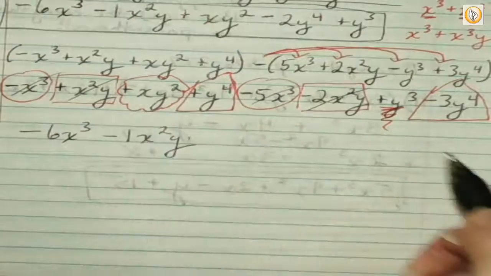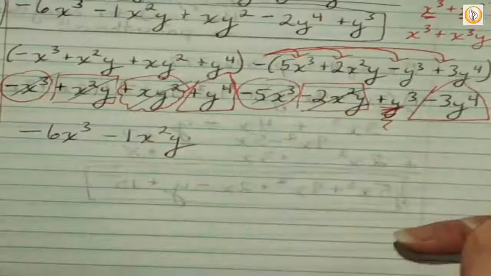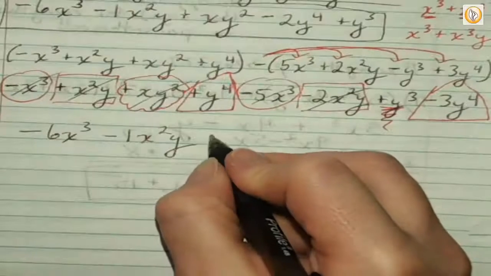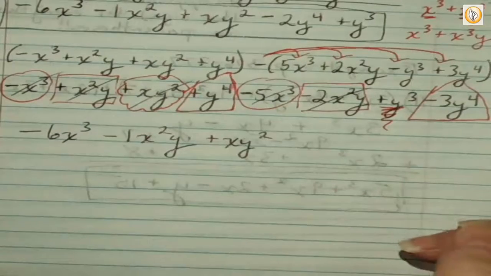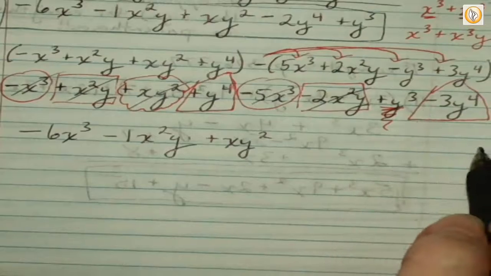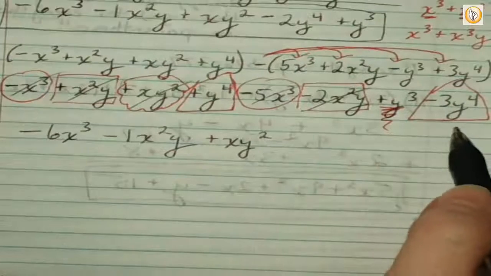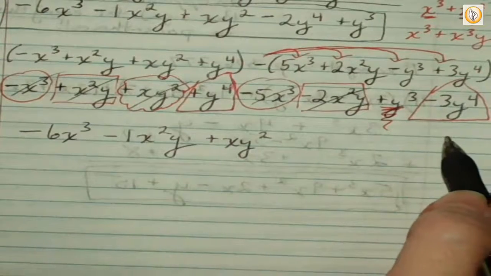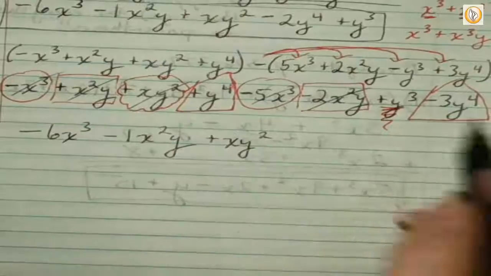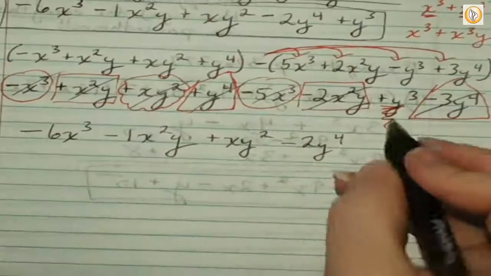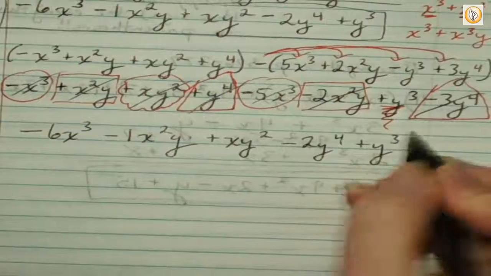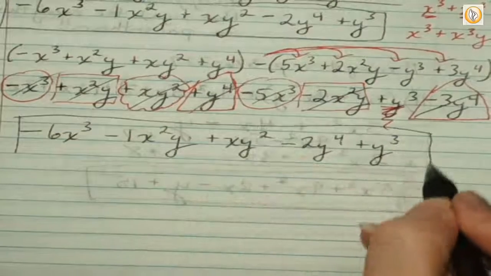The next one would be this in order, and it doesn't have anything. And then after that, I have these two that I need to combine, and that's negative 2y to the fourth. And the last thing is this little y cubed. Any questions?